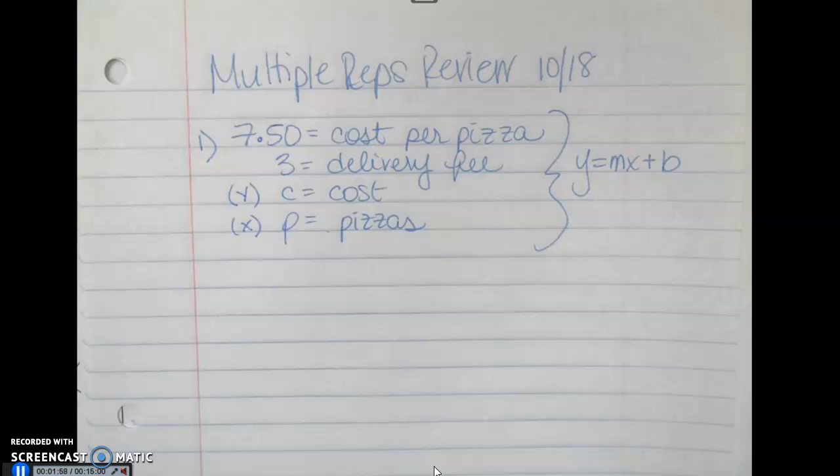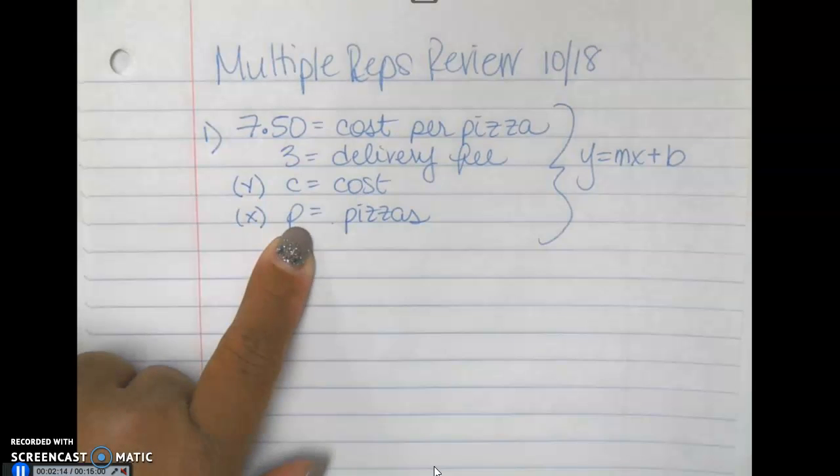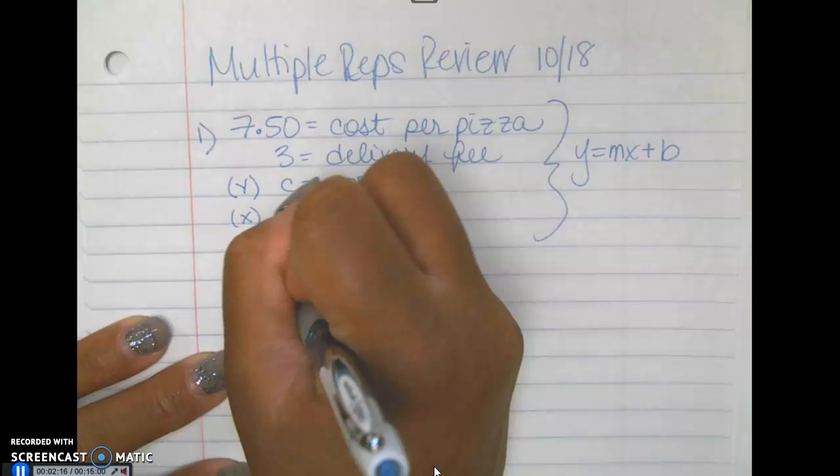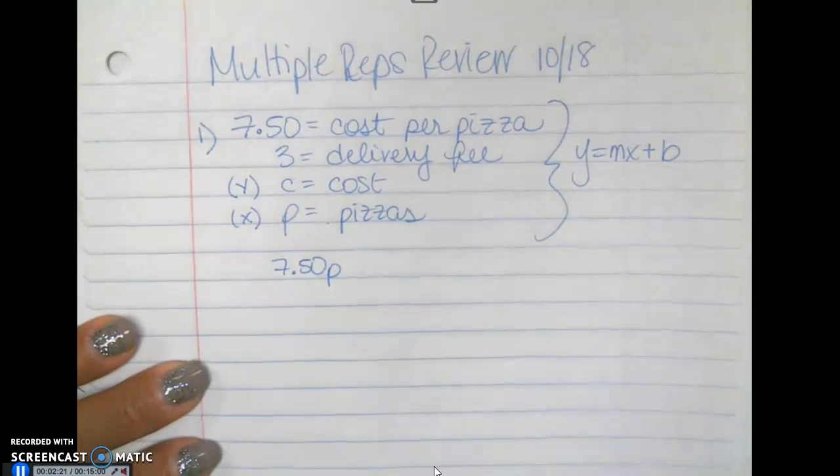So, what do I have as far as my numbers go? $7.50. Okay, who does that apply to? The X, which in this case is the P. So 7.50 P. Then what else do I have to pay? $3.